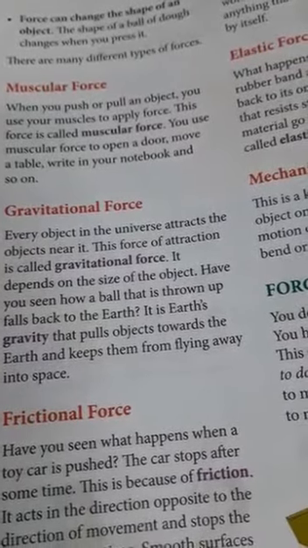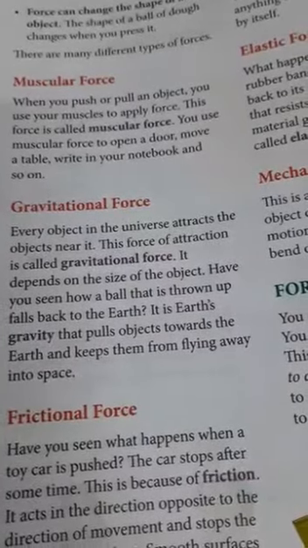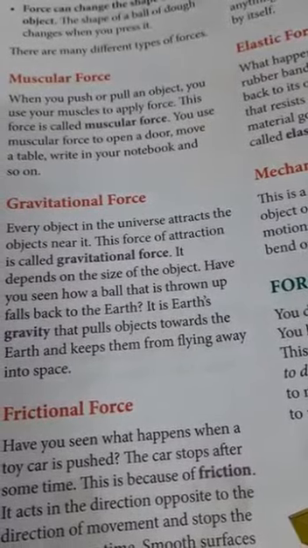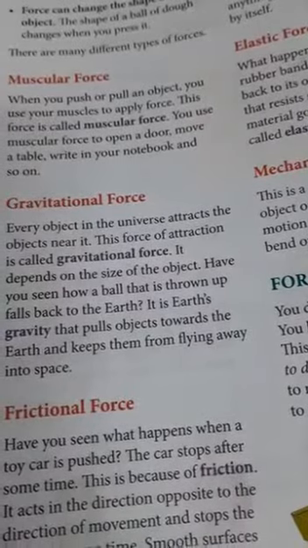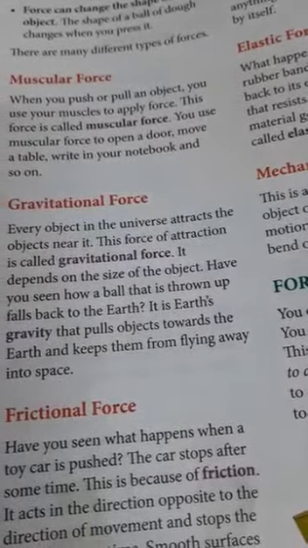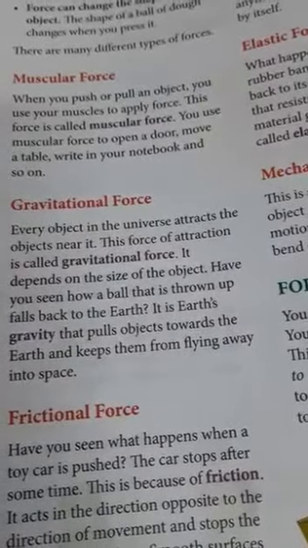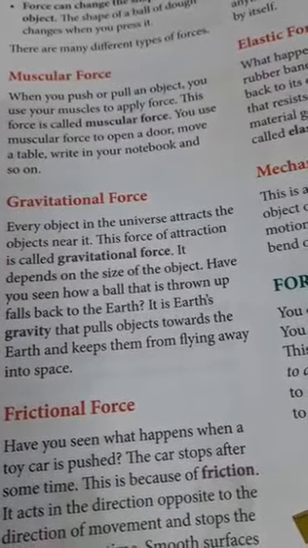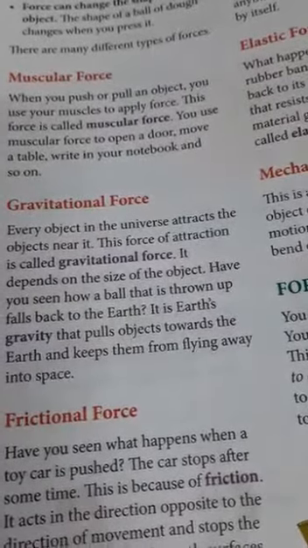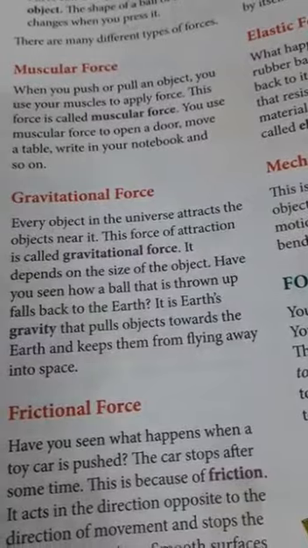Next is gravitational force. Every object in the universe attracts the objects near it. This force of attraction is called gravitational force. It depends on the size of the object. If you throw a ball up, what happens? The ball comes back to us. This is only because of the gravitational force. The earth has gravity to pull objects towards the earth and keeps them from flying away into space.